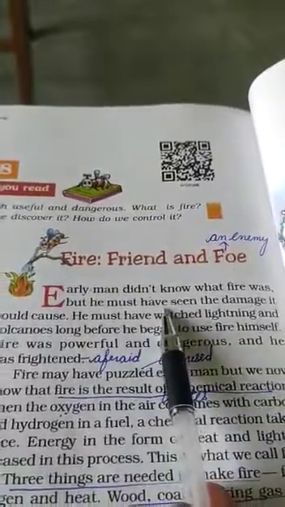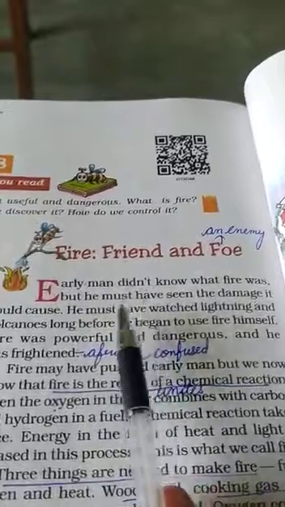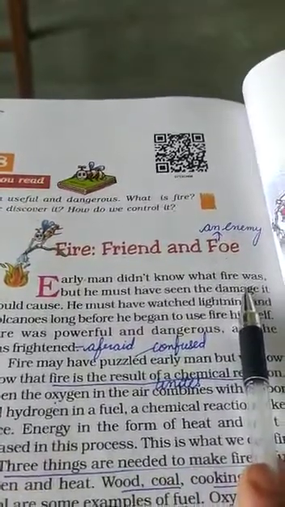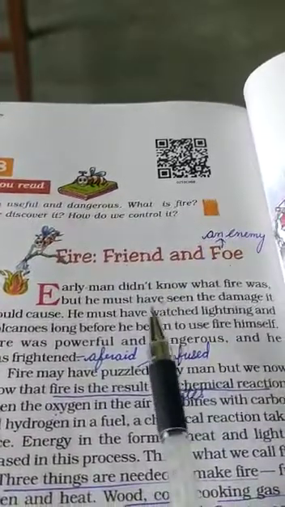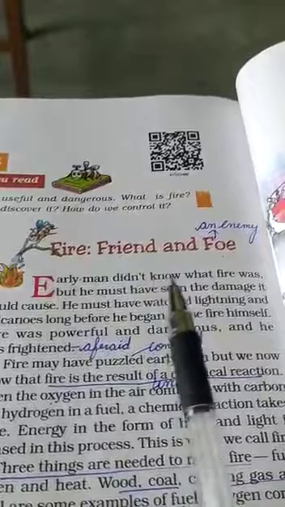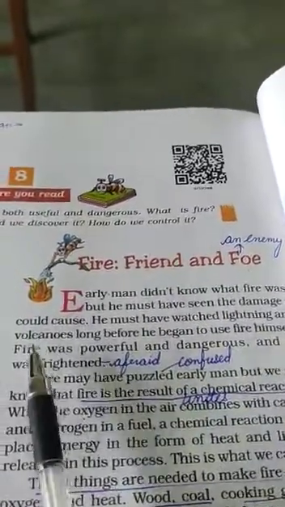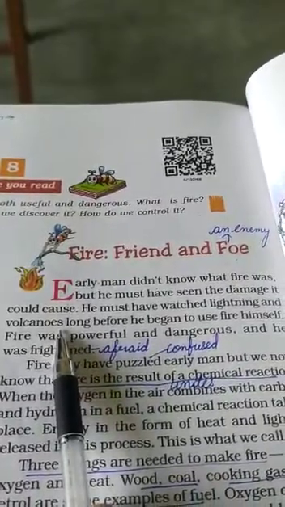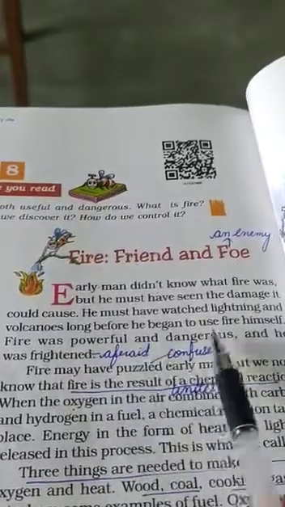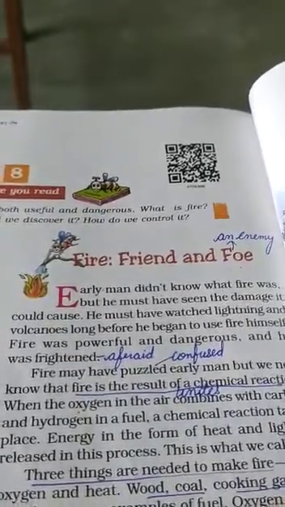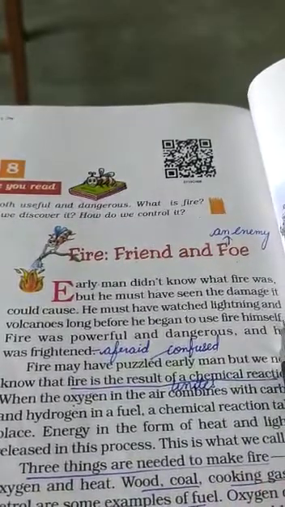Students, according to the first paragraph, it is clearly described that early man hadn't knowledge about fire because he hadn't invented the fire. But it doesn't mean he was unaware of examples of fire. He saw the fire in a natural form, in the form of lightning, volcanoes. He knew very well that the fire was powerful and dangerous, and he was always frightened of these natural examples of fire.